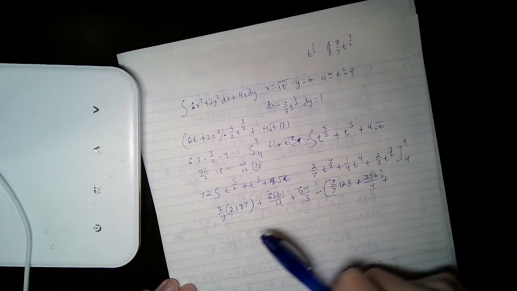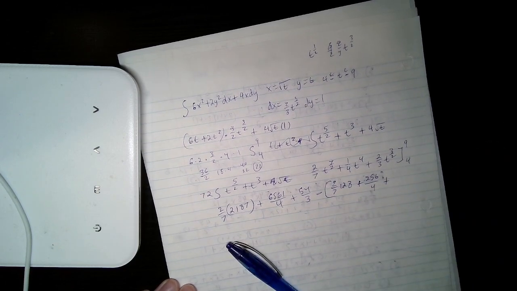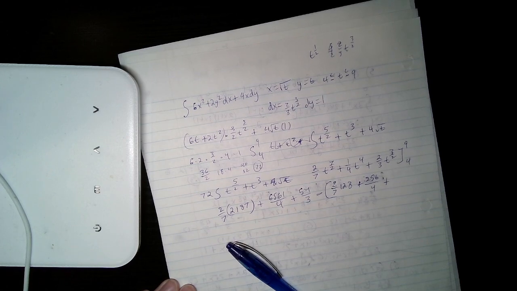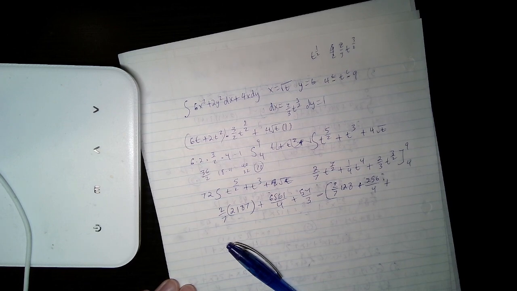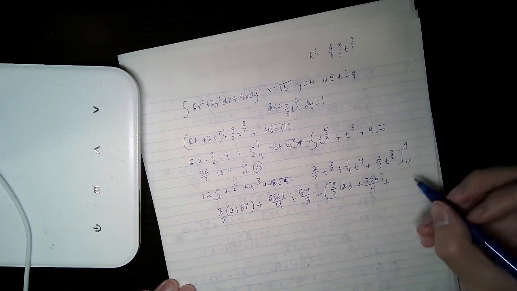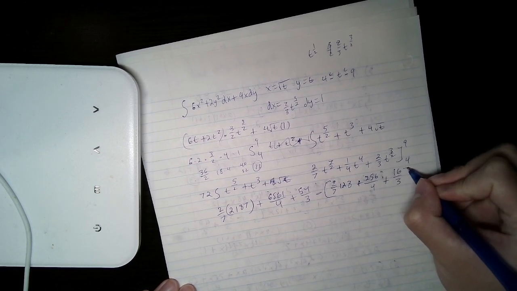This. Plus 4 to the power of 3 over 2, times 2 over 3, plus 16 over 3.